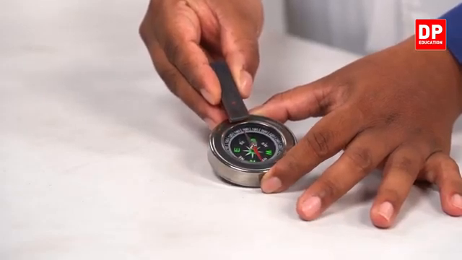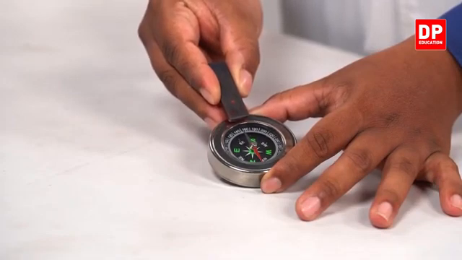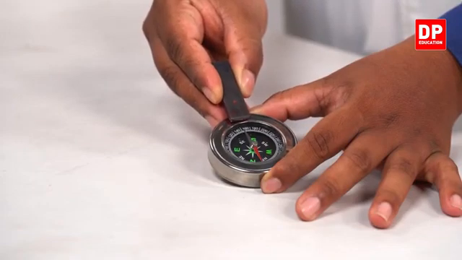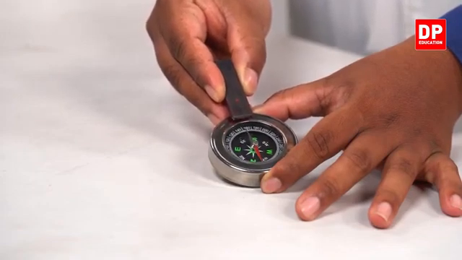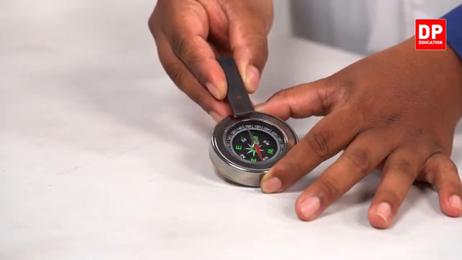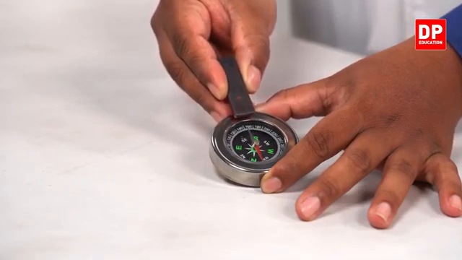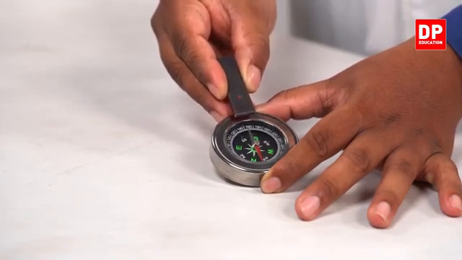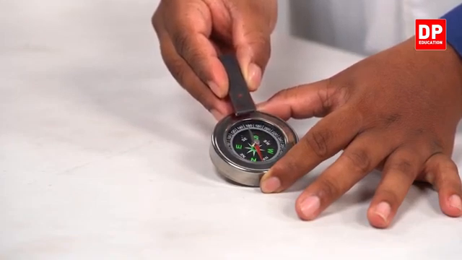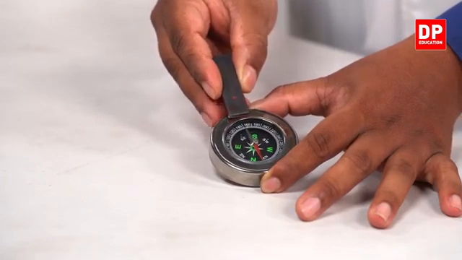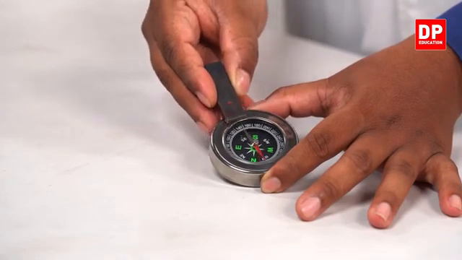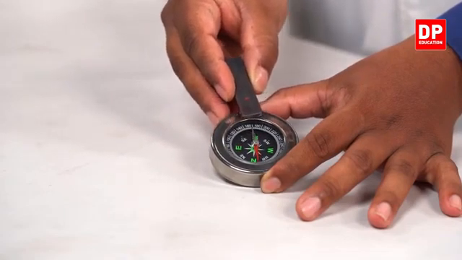You can see, it's very clear to us. Here this terminal is getting attracted towards the end that does not show the color. So the terminal of the compass which does not show that color is the south pole. You can see that the south pole is attracted towards this terminal of the magnet.